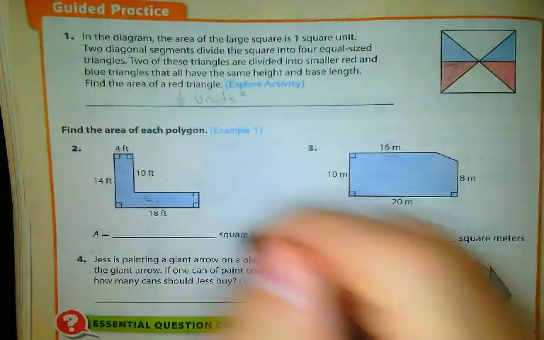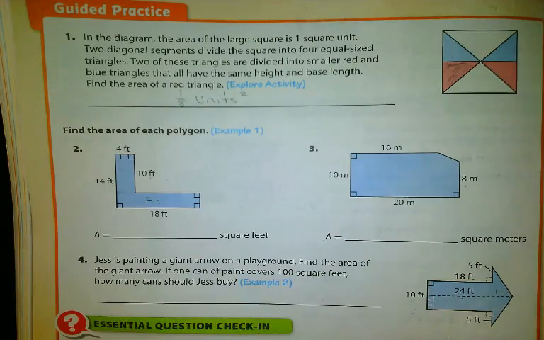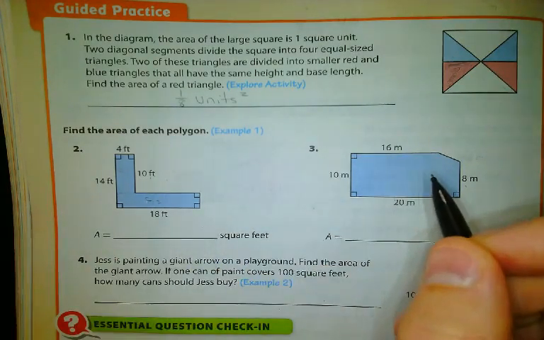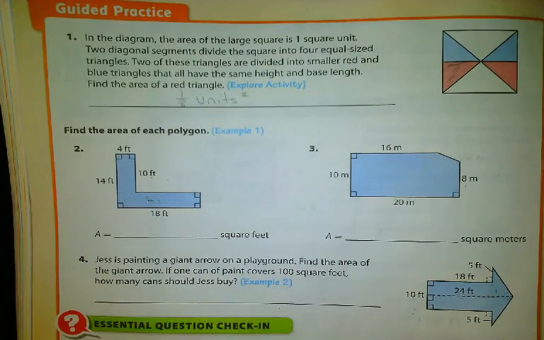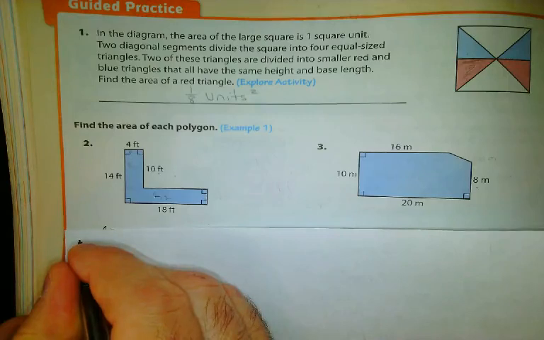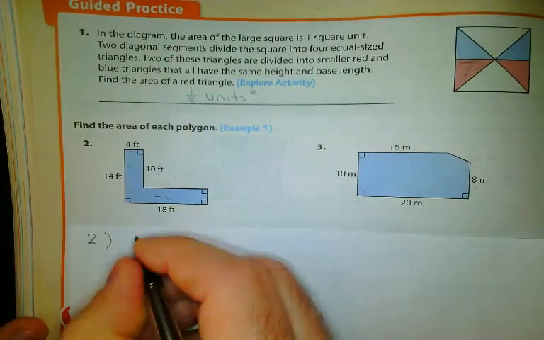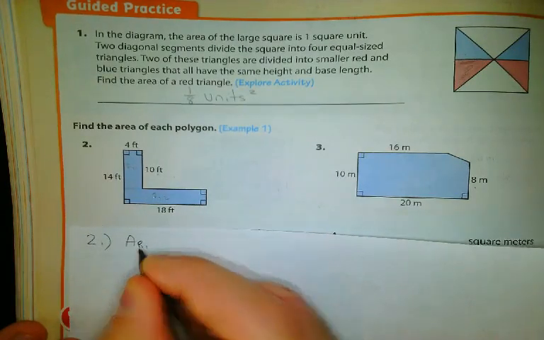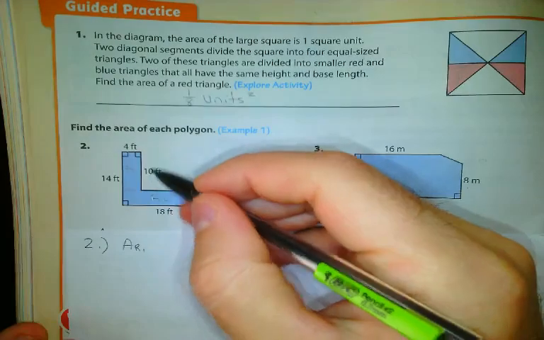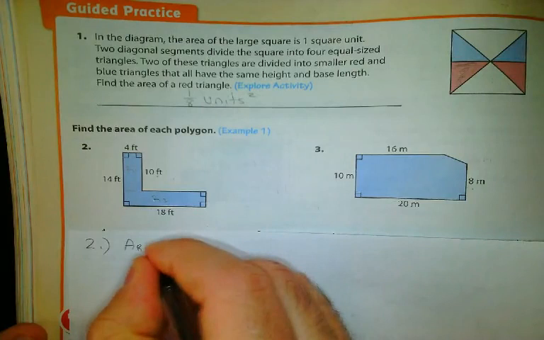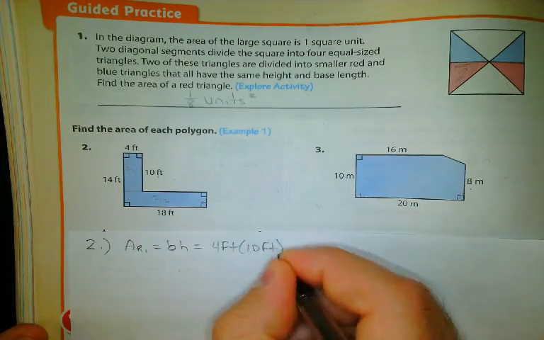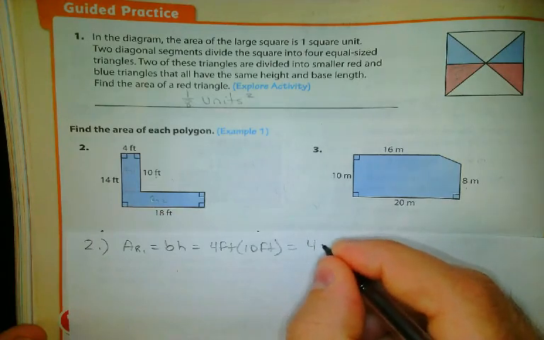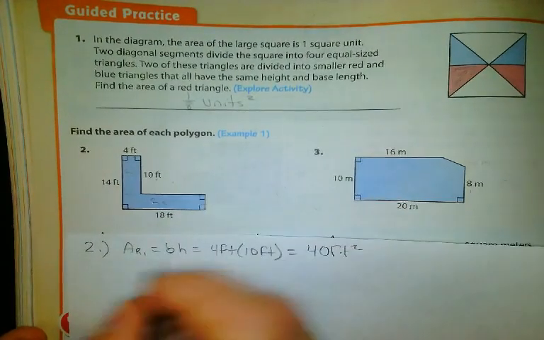Okay, so the next one we got number 2 here. We got this laying down L shape here. With that, I already solved this before, and I decided to break it into 2 different rectangles, and I called it R1 and R2 already. Okay, so this is number 2 here. I want to find the area of that polygon, so number 2. And I've broken it into R1, so AR1, what would that be? Well, it looks like it's going to be 10 feet for the height and 4 feet for the base. So we have base times height for my area, so we have 4 feet times 10 feet. And that one we should know immediately is 40 square feet because of our tens factors.